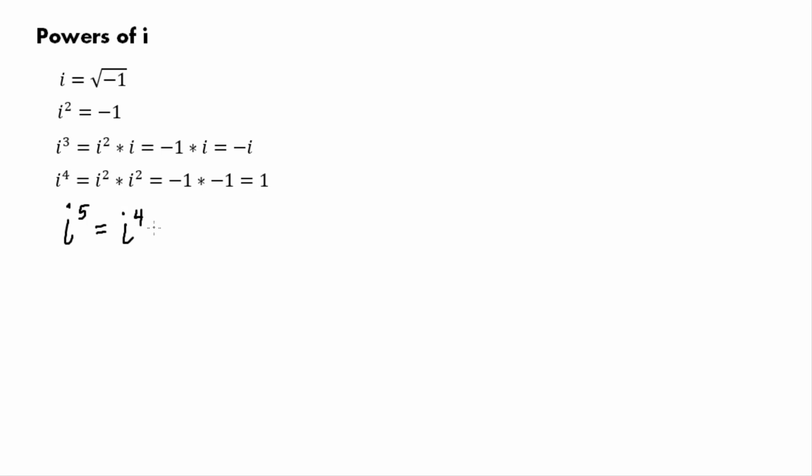So if someone asked you what is i to the 5th power, you could simply say that that is i to the 4th times i. And whenever you see i to the 4th, that's simply 1. So multiplication by 1 allows us to mark through that. So i to the 5th is the exact same as i. And so this pattern goes on every time you have 4 i's.